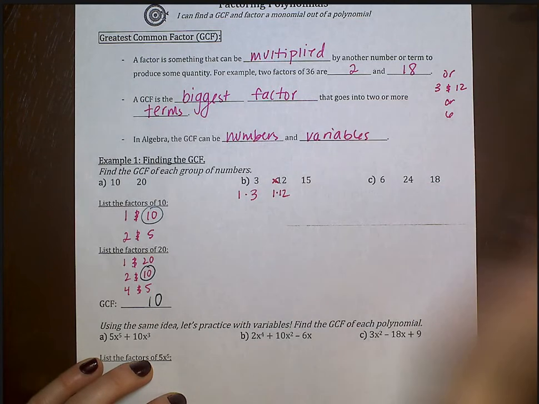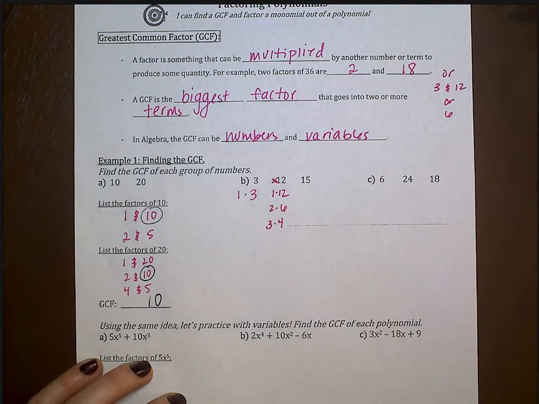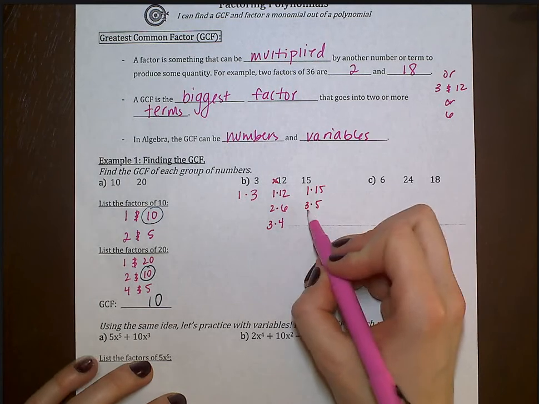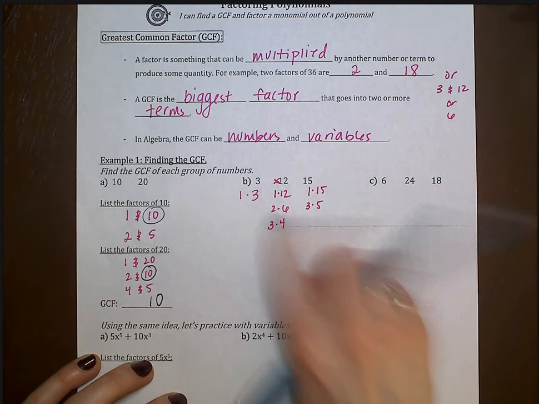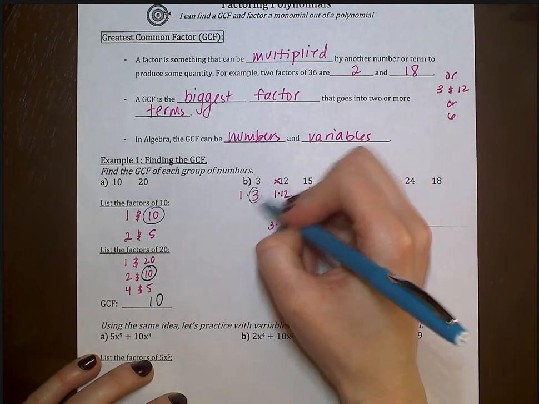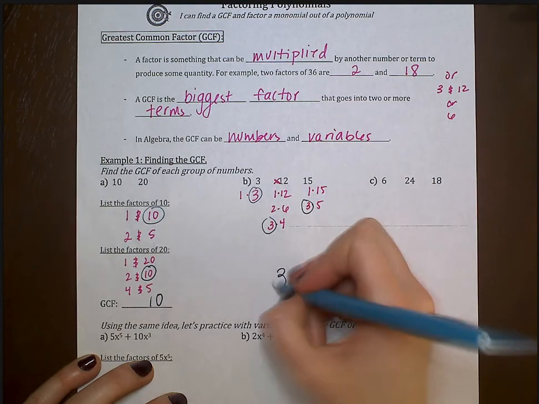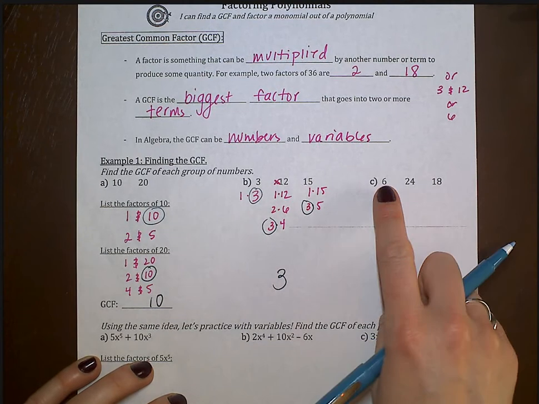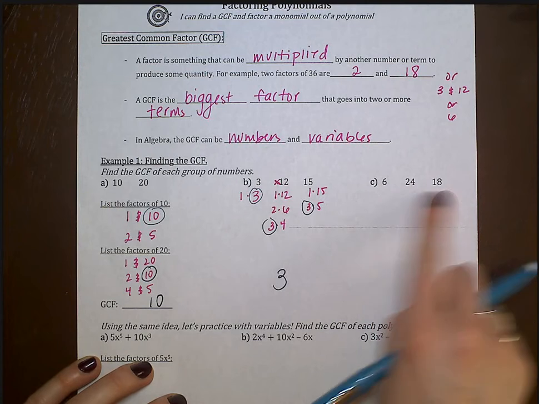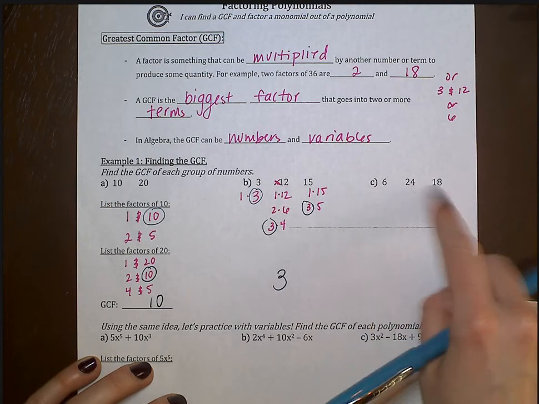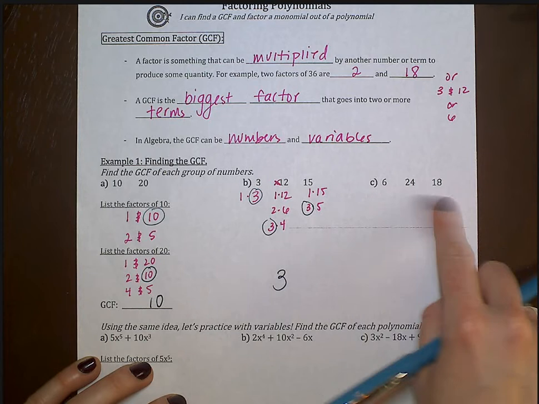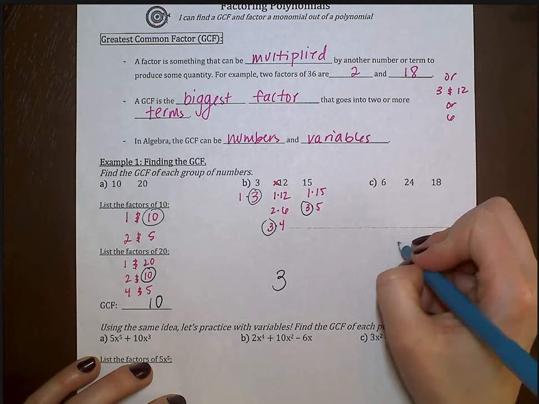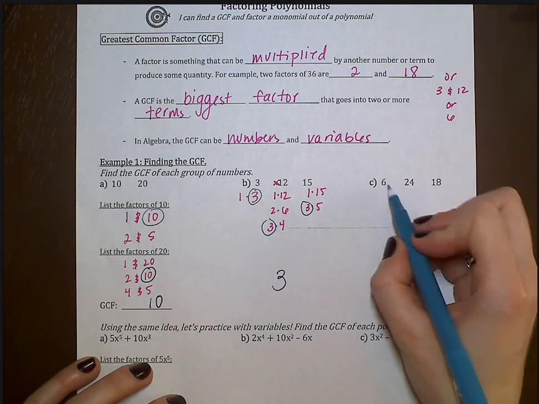So 1 and 12, 2 and 6, 3 and 4. Those are my factors of 12. And then 1, 15, 3, and 5, those are factors of 15. So compare each group and look for the biggest number they all have in common, which is going to be 3. Hopefully you do not have to make this list, guys. Hopefully you can just look at the numbers like 6, 24, and 18, and you can figure out what's the biggest number that goes in to all those numbers. If you need to make the list, do it, but hopefully you can see on this letter C here, the biggest number that goes into all of those is 6. 6 divides in perfectly to all those numbers.